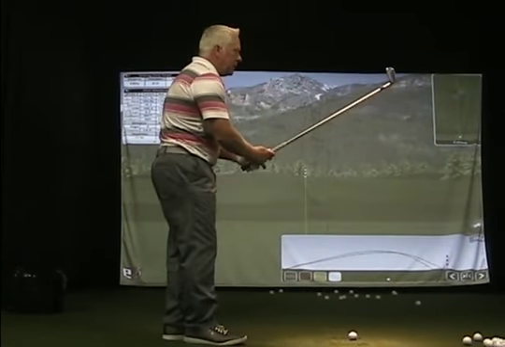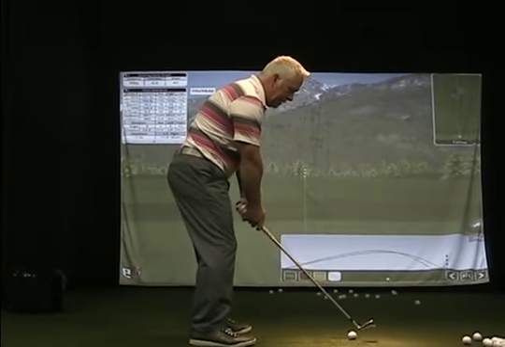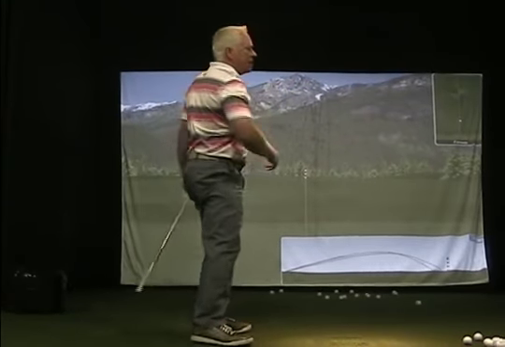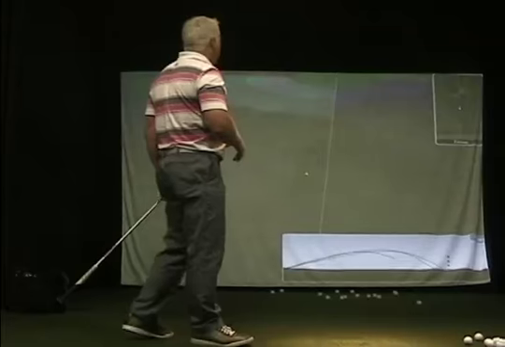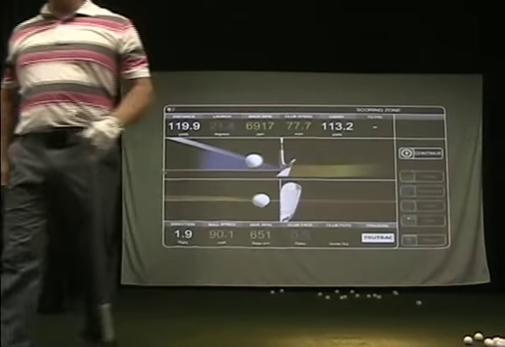So I'm going to hit a shot. I'm going to kind of flip one on purpose. I want you to understand the trajectory. I even hit the ground before the ball there. I flipped it. You know, it went pretty straight, so I had decent alignments.